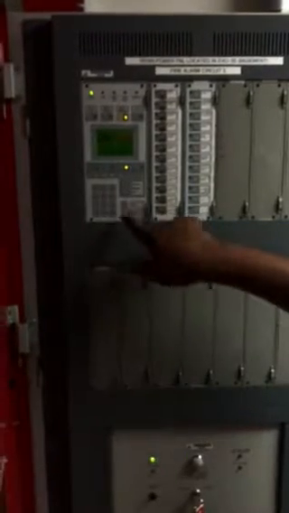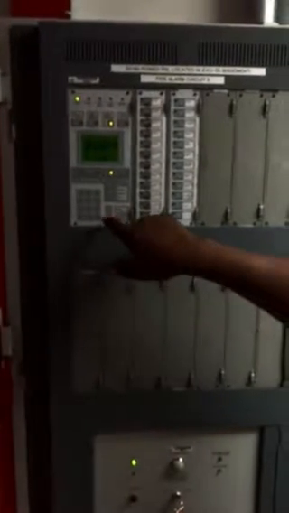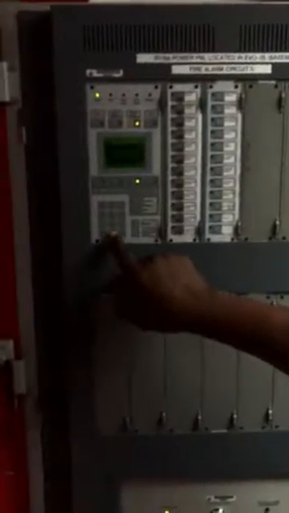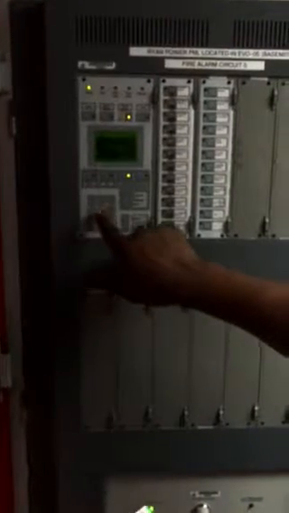We'll go to Command Menus, and we'll scroll down to Disable Device. And what was that number again? 01 is already there. 070323.